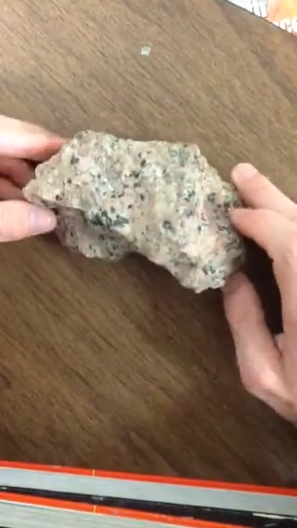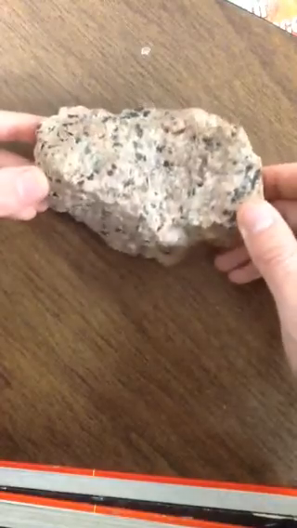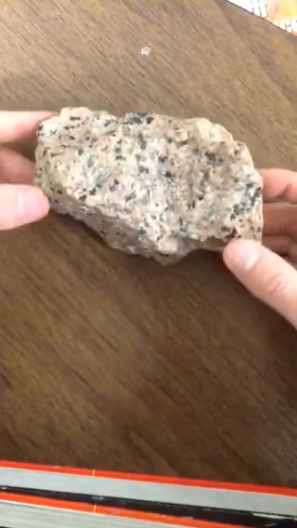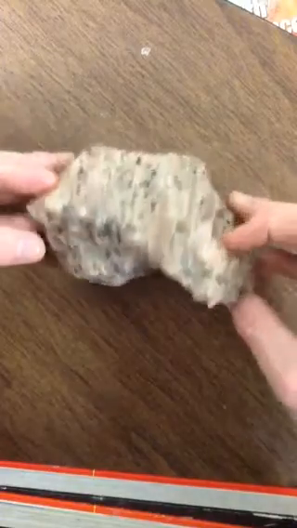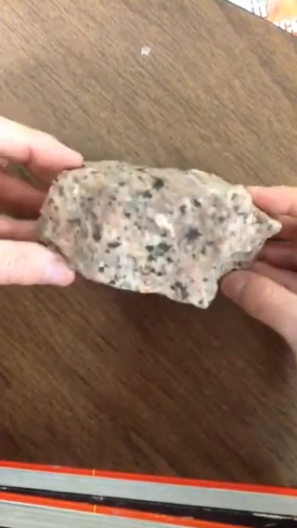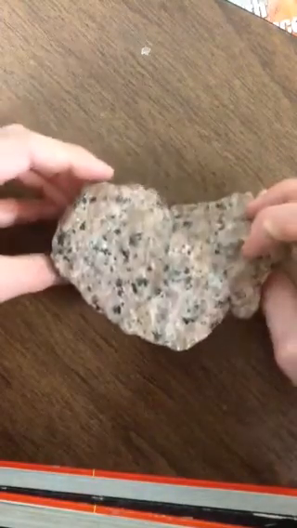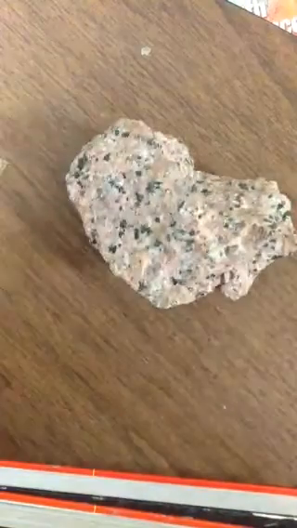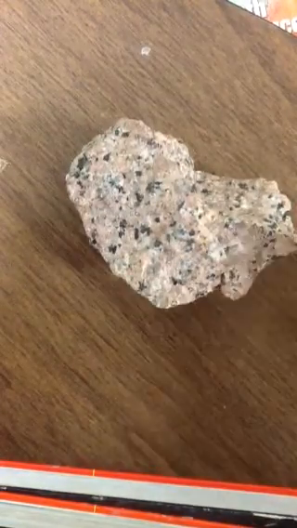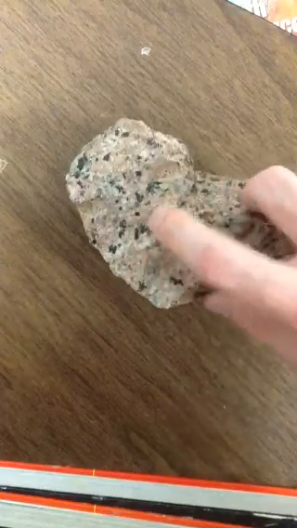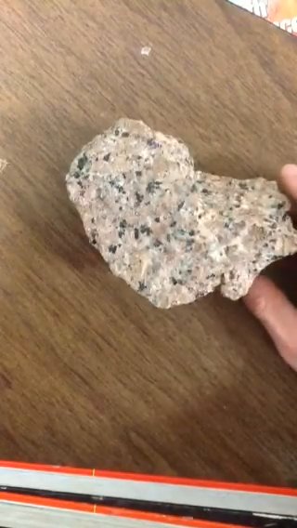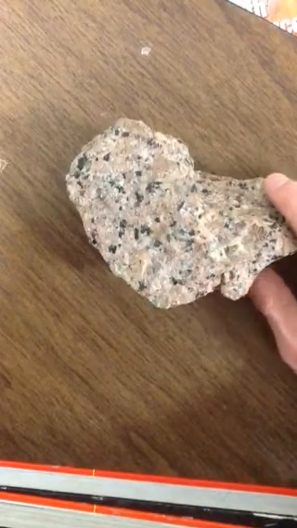So here's granite. Again, looks kind of similar to the pegmatite. See some similarities. One of the glaring differences is that the crystals are not quite as big. But they're still visible to us. So this is granite. First thing that pops out to me is these black spots. These black spots are made from the mineral called mica.